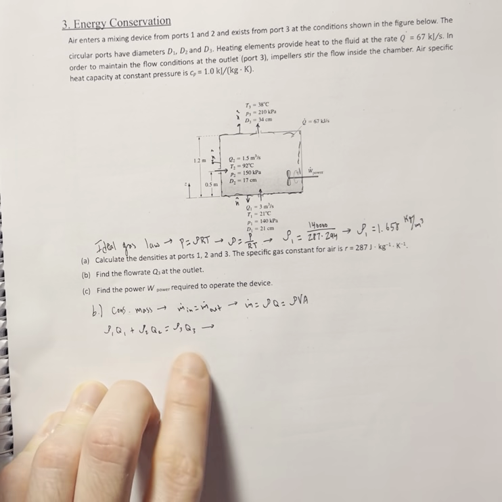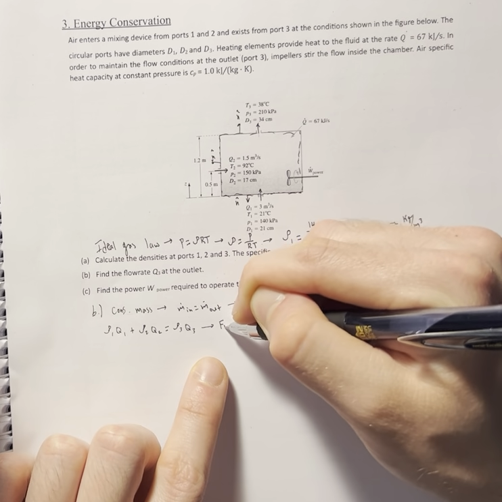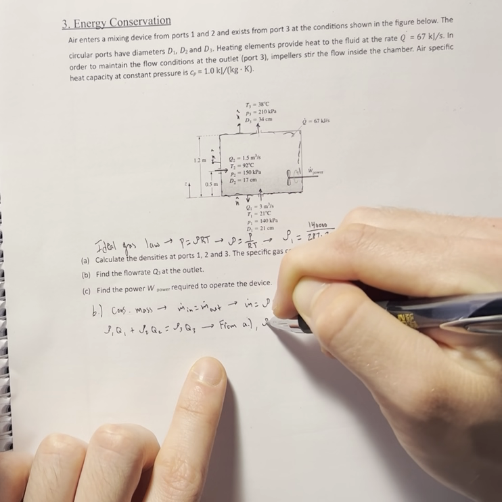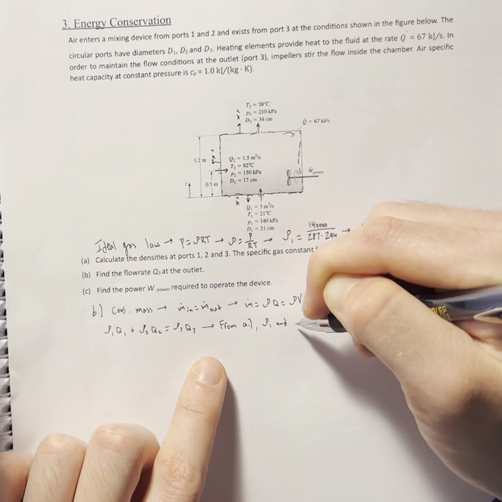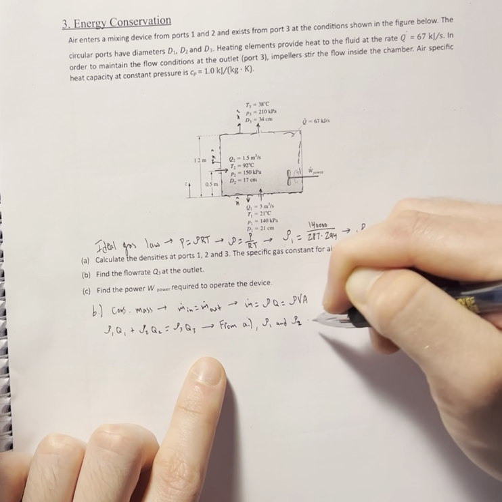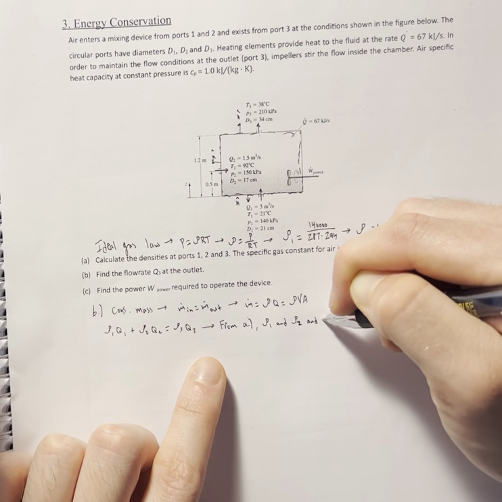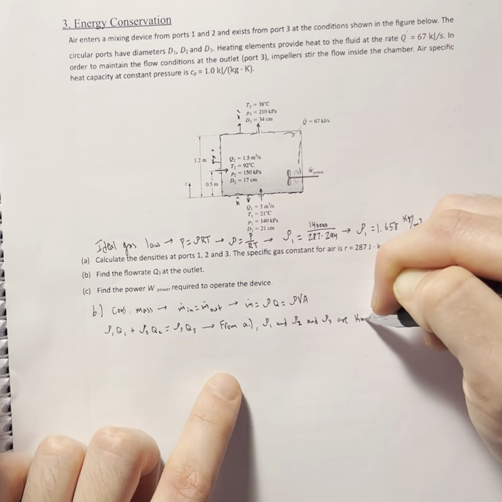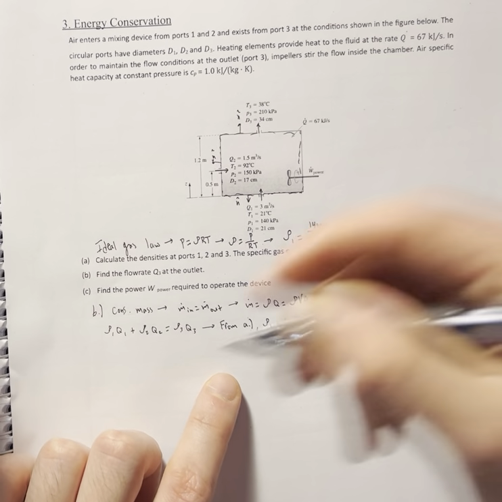Cool. And so from A, we have all 3 densities, so plug in.